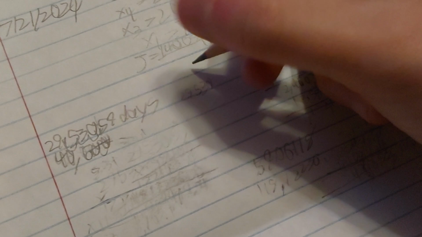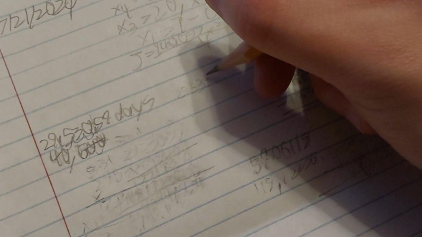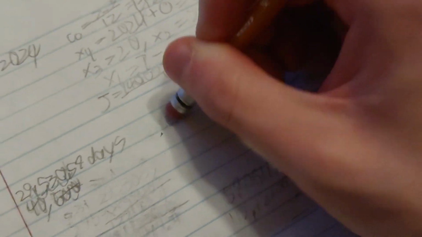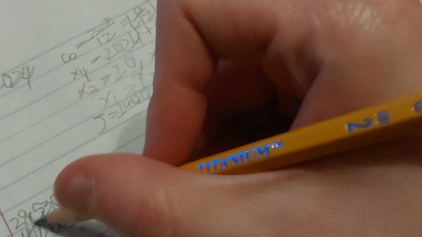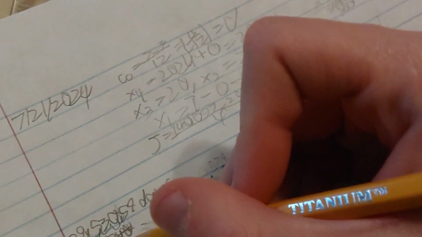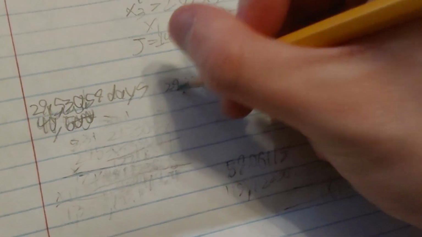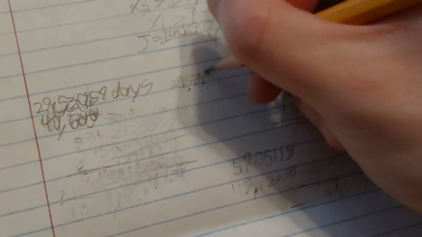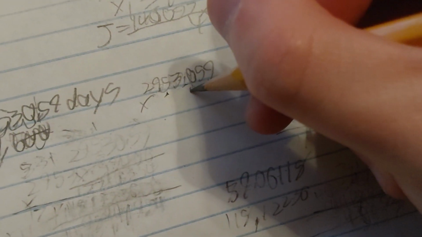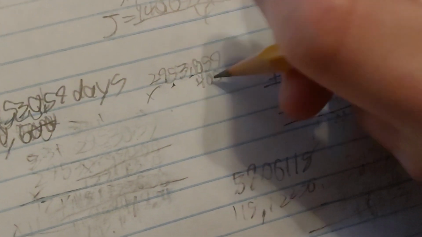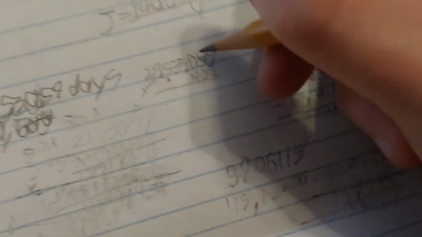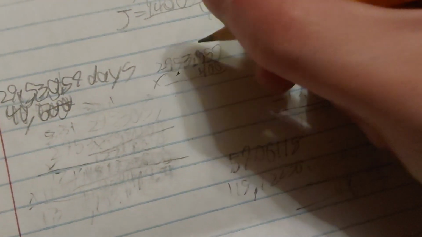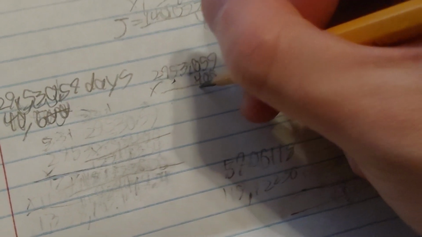So we multiply this by 100, then divide by 100. So we get 2953059 times 406. So 59 times 6 is 354.